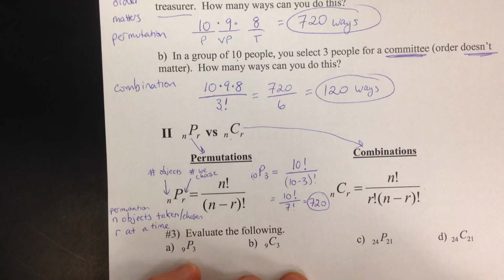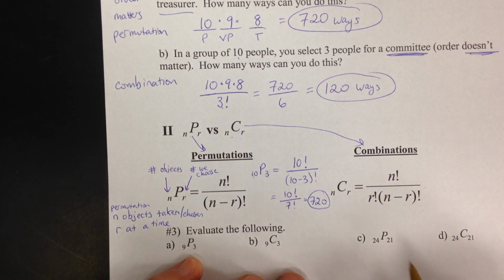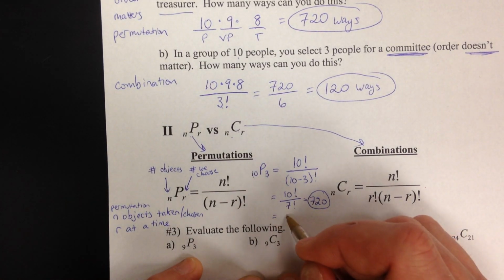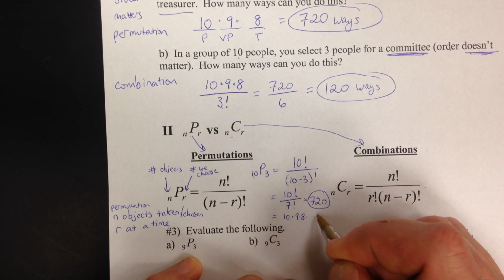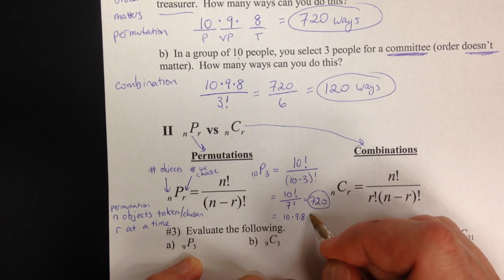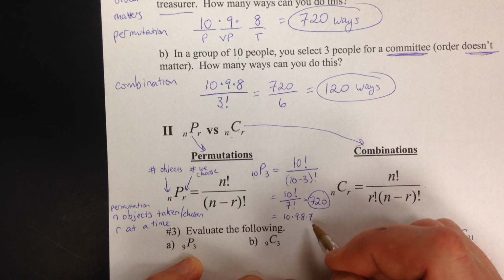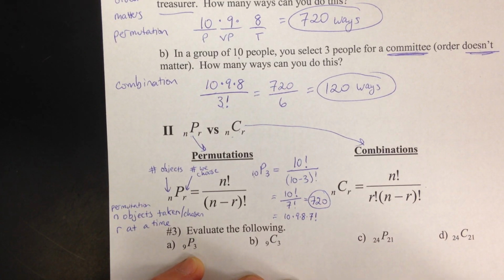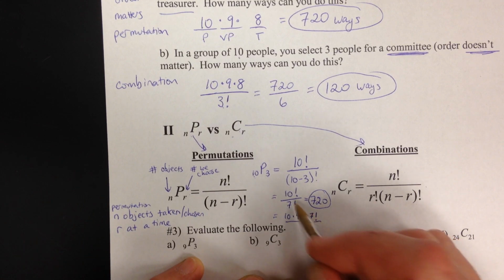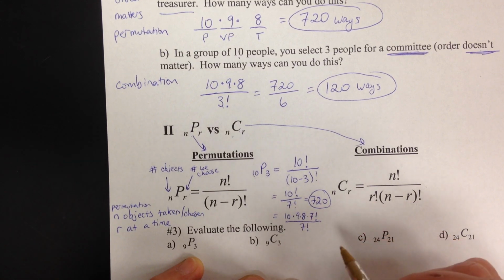Now, if you're trying to simplify that, how does that end up being 720? Well, 10 factorial is 10 times 9 times 8 times 7 all the way down to 1. I'm not going to write 7, 6, 5, 4, 3, 2, 1 because I can just write it as 7 factorial, divided by 7 factorial.